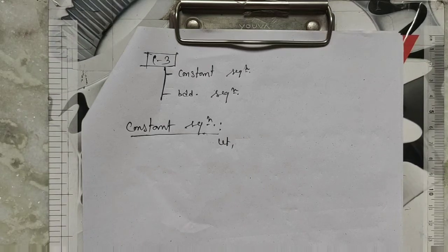Hello friends, we start a class on real sequence. This is the third class. In previous two classes we discussed some definitions and examples on real sequence and a representation of real sequences. In this class we discuss constant sequence and bounded sequence.